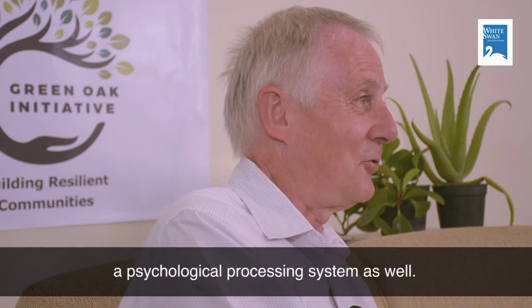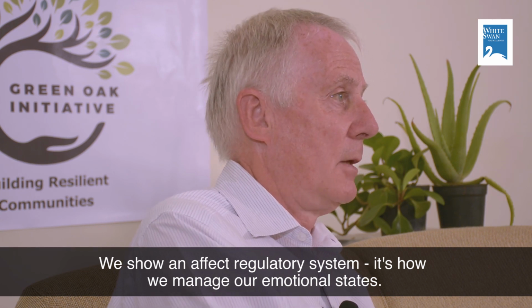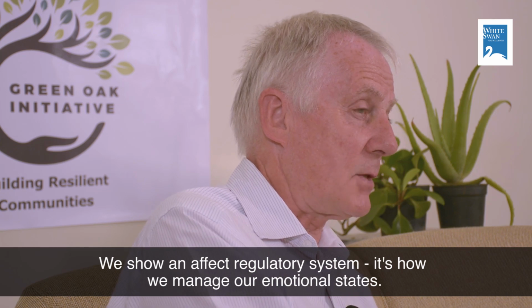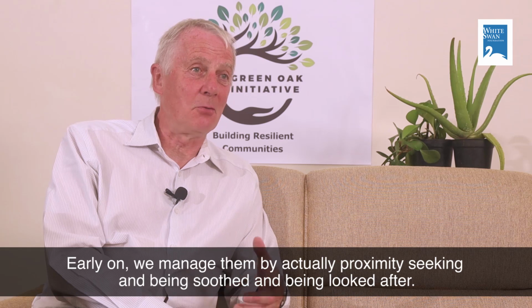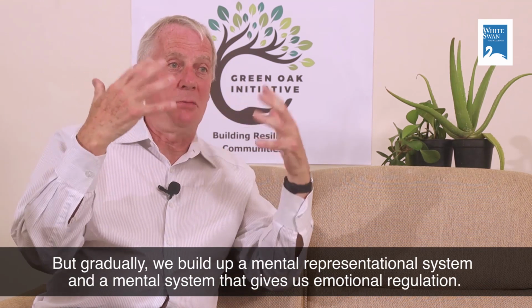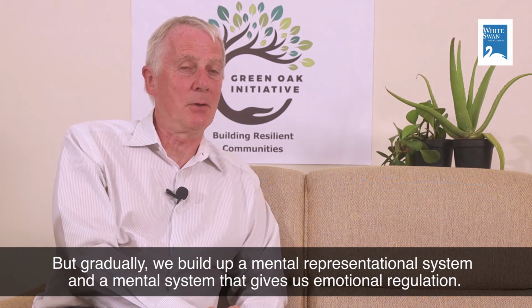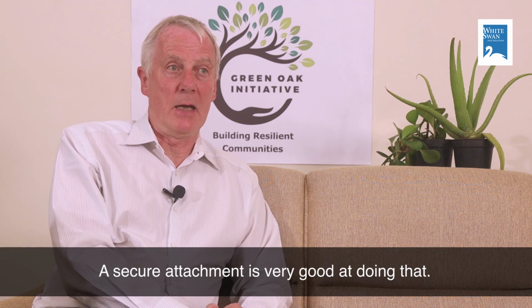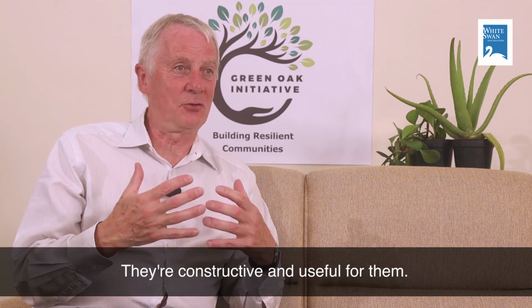Now, during development, although attachment is behavioural, it eventually becomes a psychological processing system as well. So we show it's an affect regulatory system. All right. So it's how we manage our emotional states, and early on we manage them by proximity seeking and being soothed and being looked after. But gradually we build up a mental representational system and a mental system that gives us emotional regulation. And secure attachment is very good at doing that. So people with secure attachment are able to have emotions, they can live their emotions to some level, and they're constructive and useful for them.